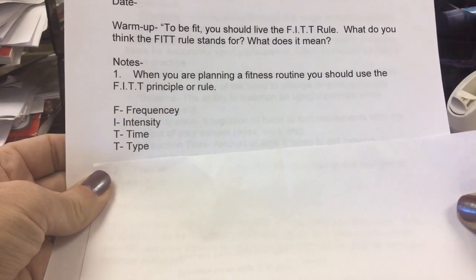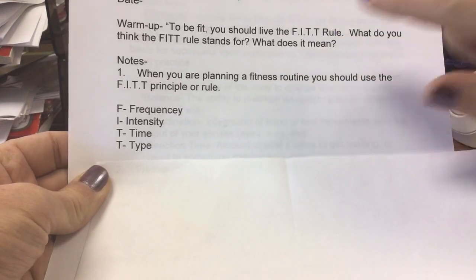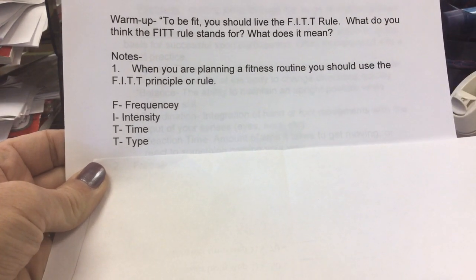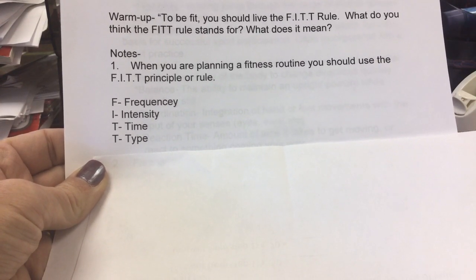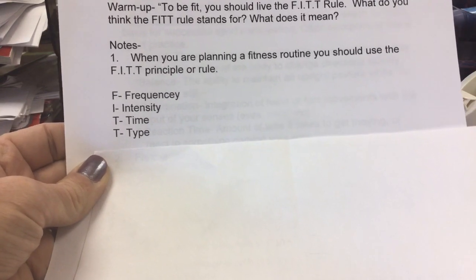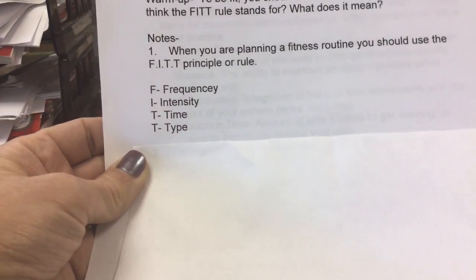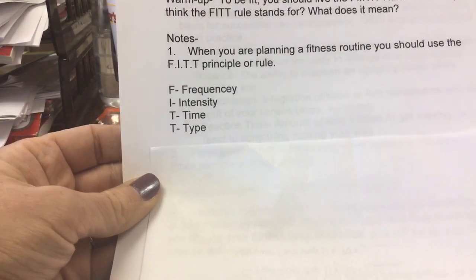So this is the framework that you're going to use for setting up your own fitness routine or planning your own fitness routine. And we're not going to talk about that today necessarily, but we will talk about that tomorrow and how that applies to us and what we should do to set up our own fitness routines. Today we're going to break down the letters and what they mean and what their definitions are.